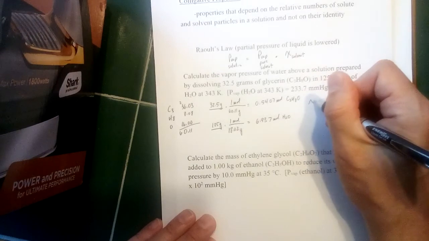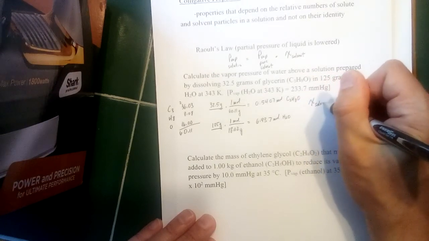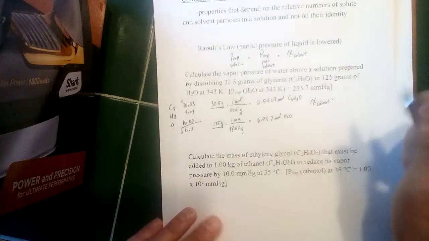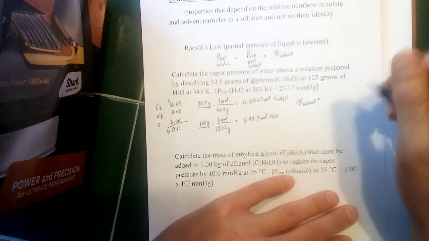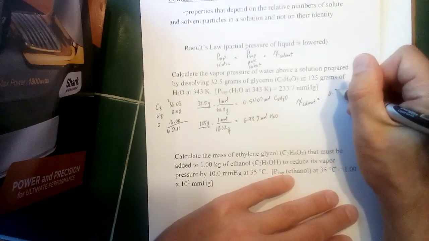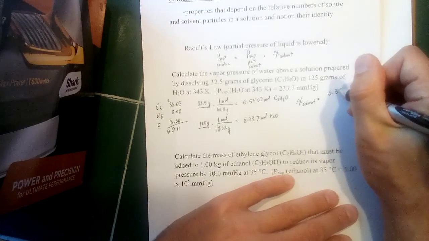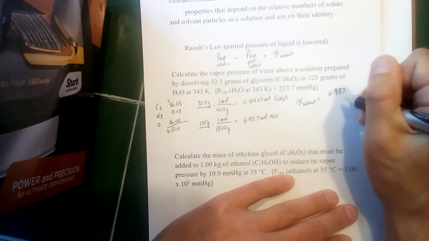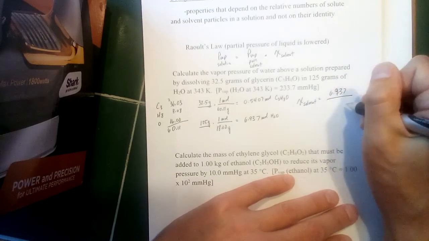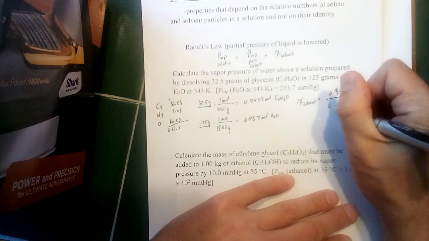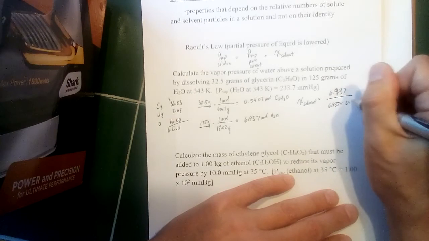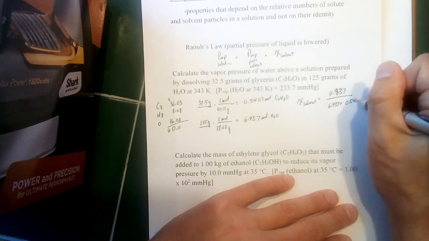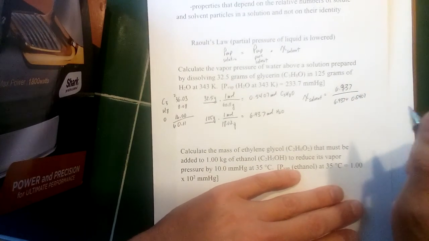That is enough information to put together the mole fraction of the solvent. That involves putting moles of solvent on top of our fraction, 6.937. And then the total moles go on the bottom, so moles of the solvent plus moles of the solute, the two numbers we just calculated.